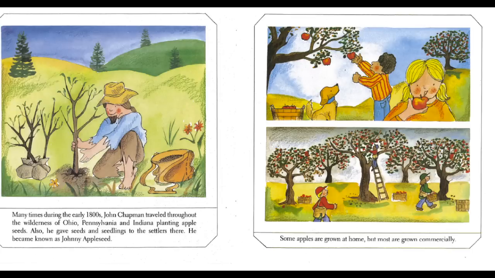Many times during the early 1800s, John Chapman traveled throughout the wilderness of Ohio, Pennsylvania, and Indiana planting apple seeds. Also, he gave seeds and seedlings to the settlers there. He became known as Johnny Appleseed. Some apples are grown at home, but most are grown commercially.